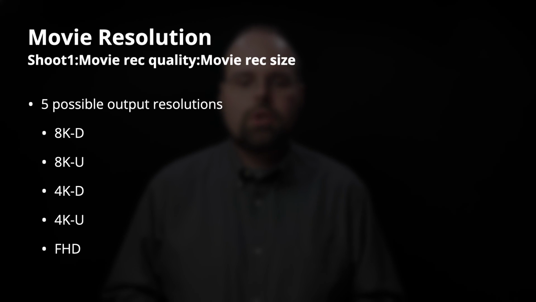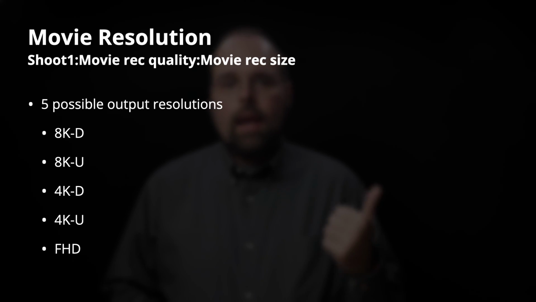So let's talk about the resolutions that are available to select on the R5. There are 5 possible resolutions that you can select. These are 8KD, 8KU, 4KD, 4KU, and full high def, abbreviated FHD in the camera menus.